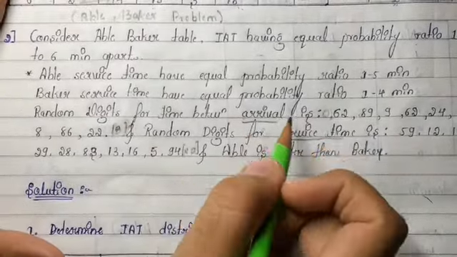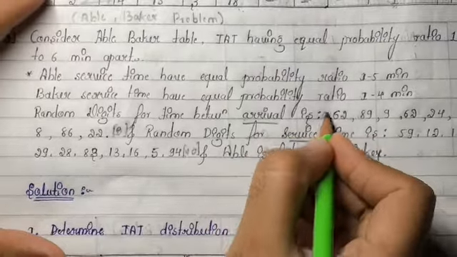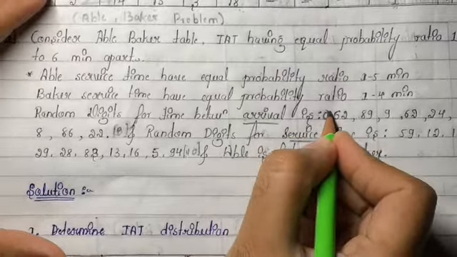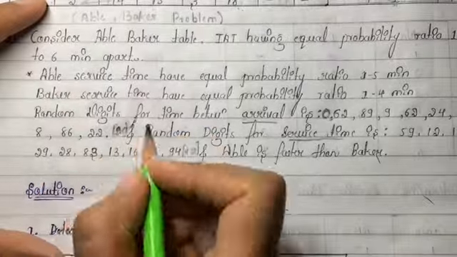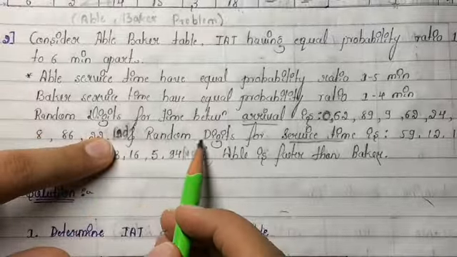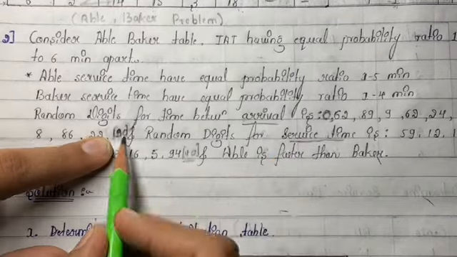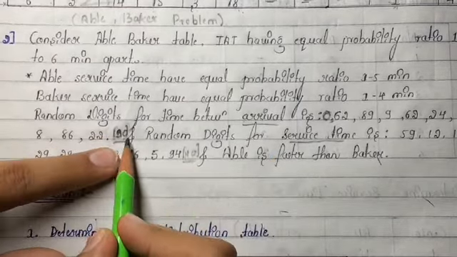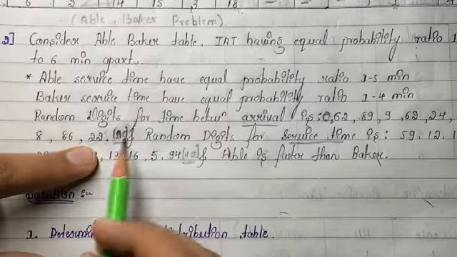We know that we need to consider 0 for random digit for arrival. Okay, so considering 0 here, then the terms will be 10. Now the random digits for arrival and for service time are 10, so they are equal, so we are not excluding any term from the arrival.